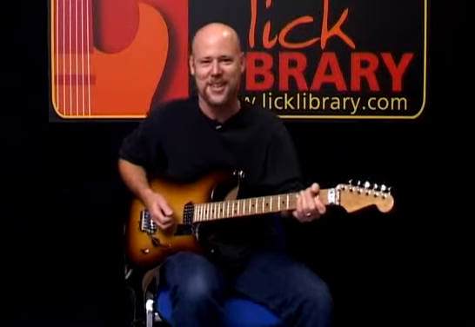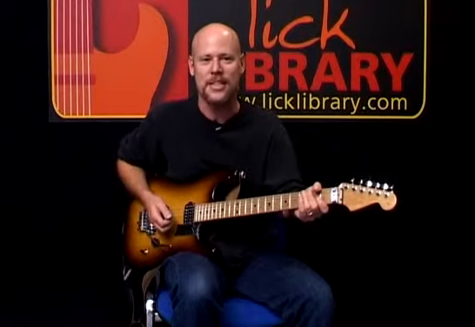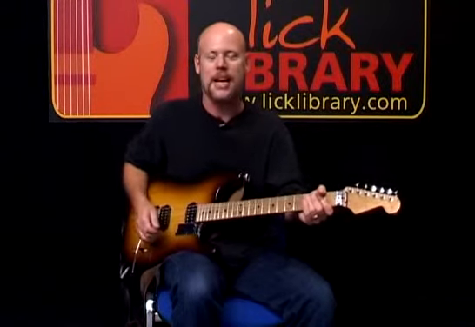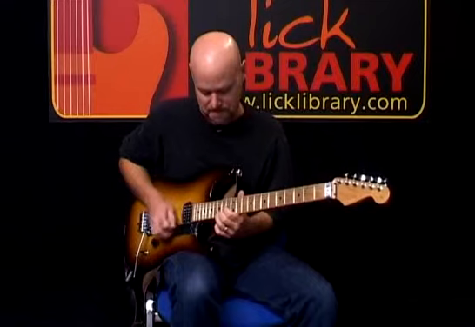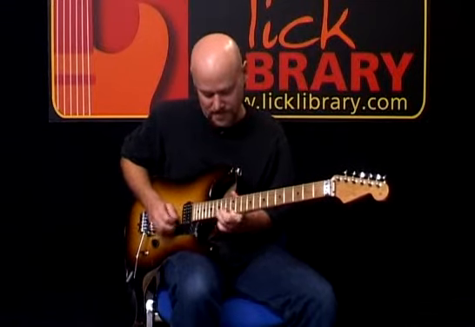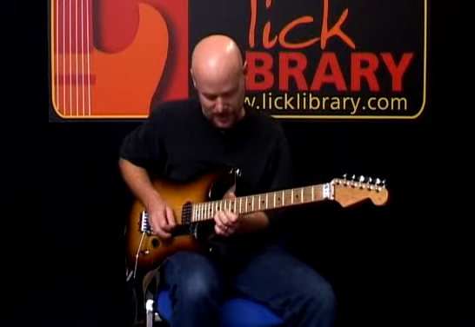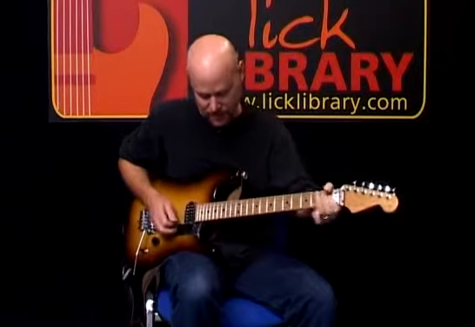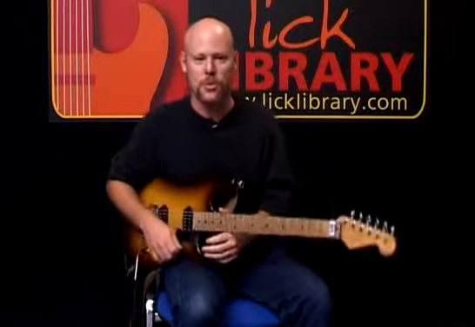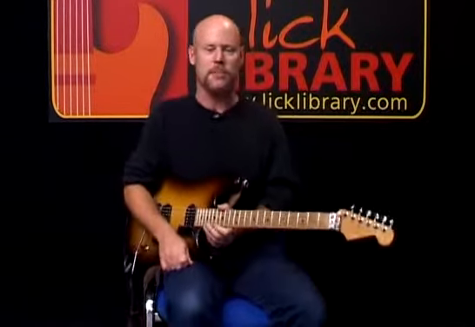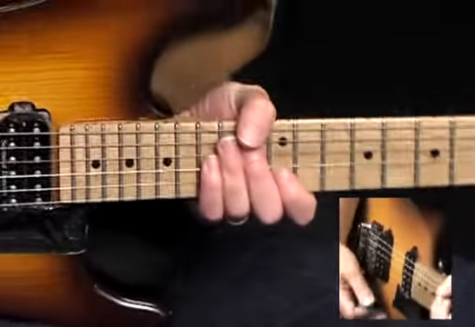Okay, just start off slow and eventually the speed will come if you just spend hours at a time on that. Okay, let's do one more bending idea. So here's the third bending idea. It's going to sound like this.